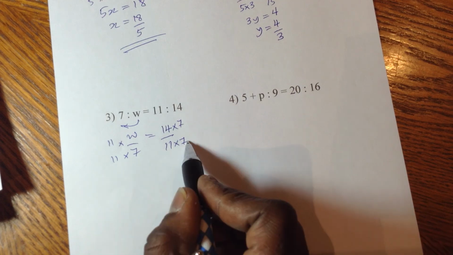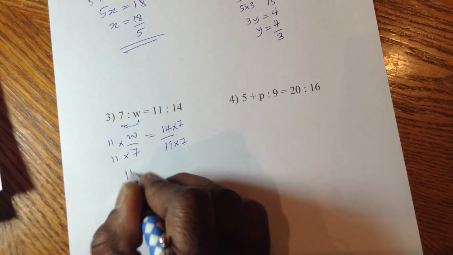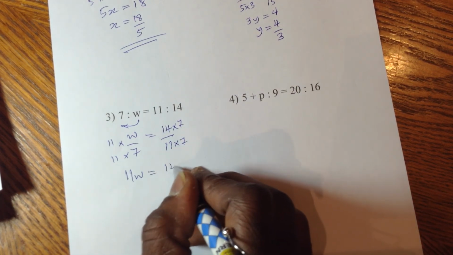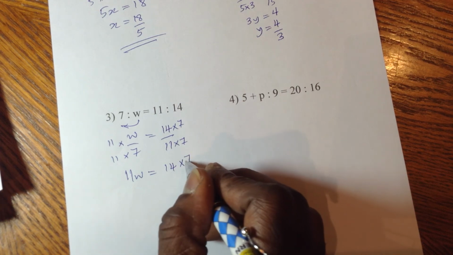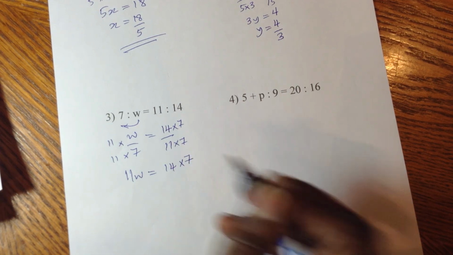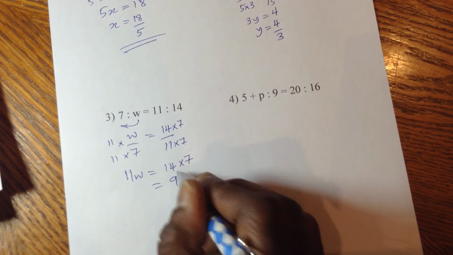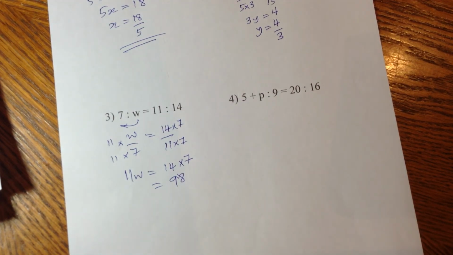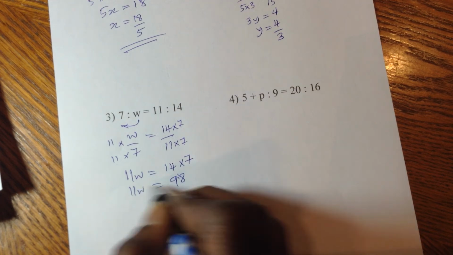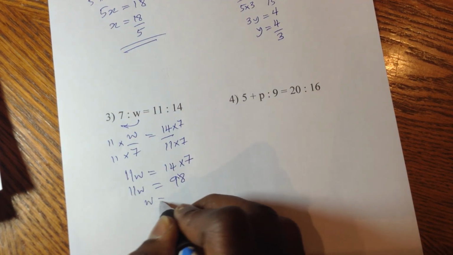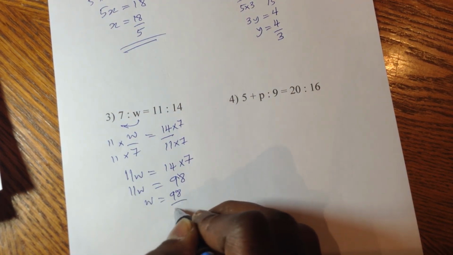That means I've got 77 as a common denominator, therefore 11w equals 14 times 7, which is 98. So 11w is 98, therefore w will be 98 over 11. Done.